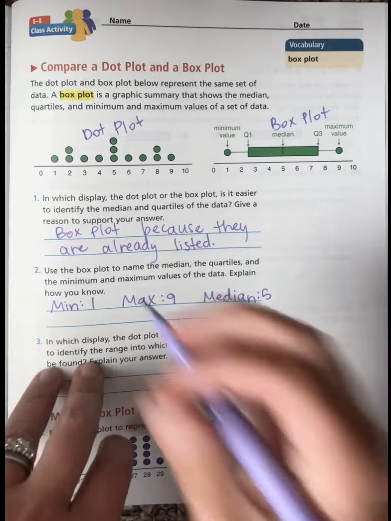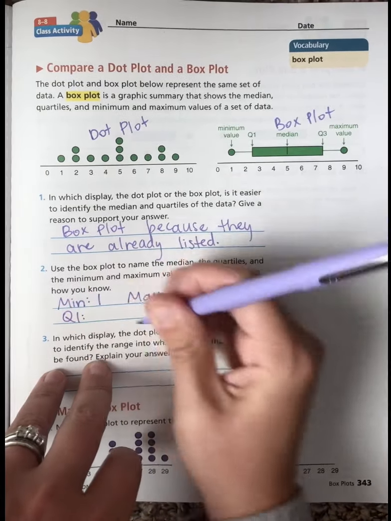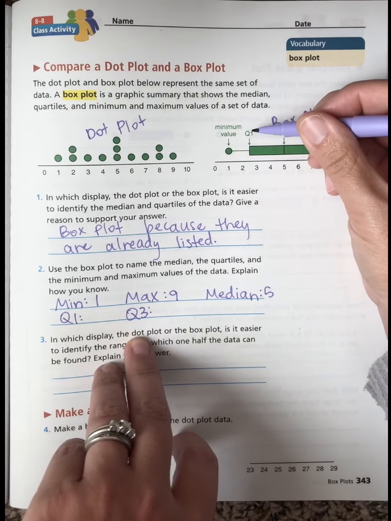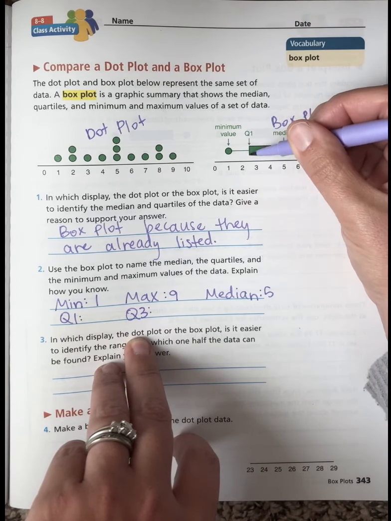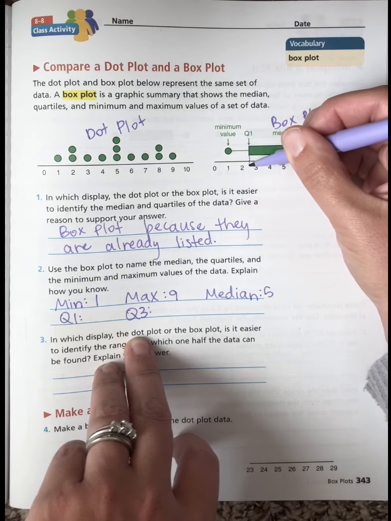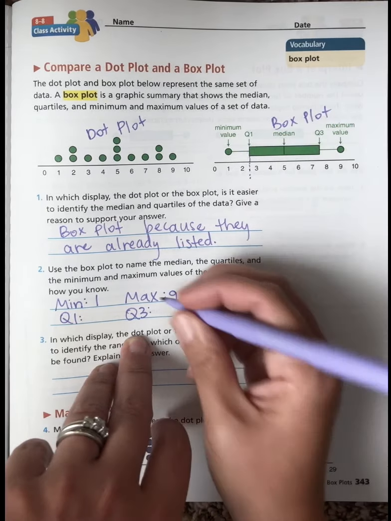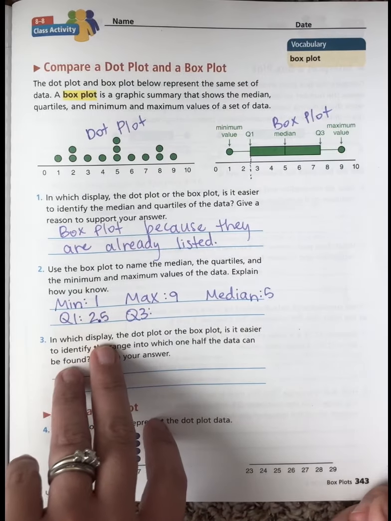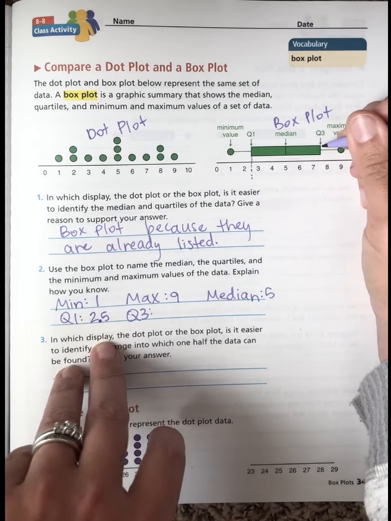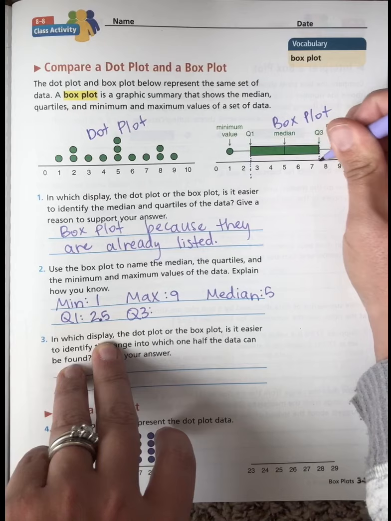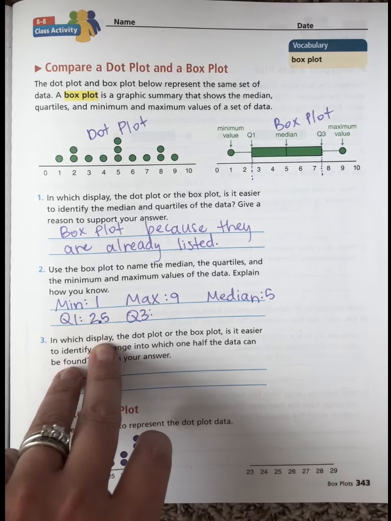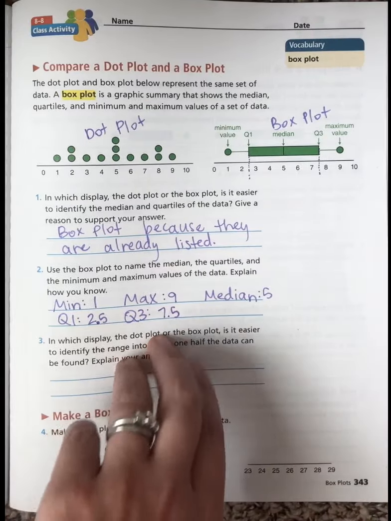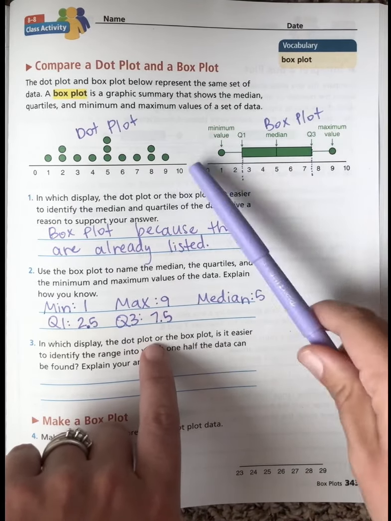And then we also have quartile 1 and quartile 3. Quartile 1 is the beginning of the box, and it looks like it's right in the middle, if I extend that down, of 2 and 3. So it's 2.5. And then for the other side of the box, where it ends, quartile 3 is right here in the middle of 7 and 8. So we'll call that 7.5. So that's how we know, is just by looking.